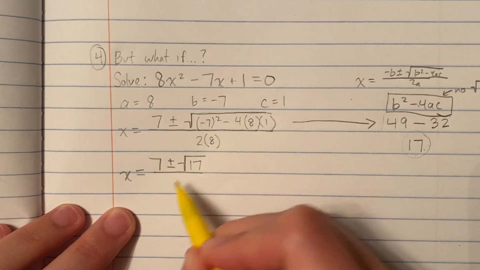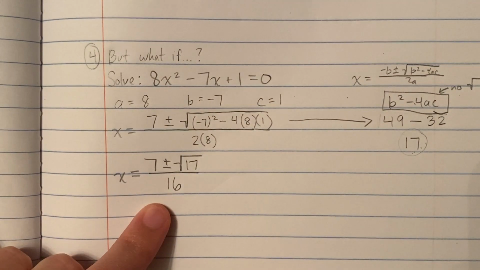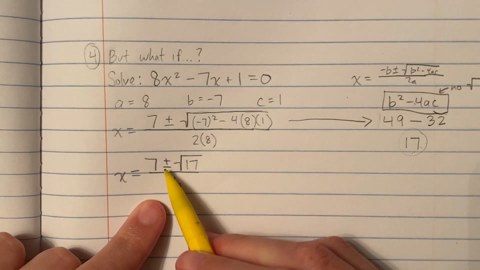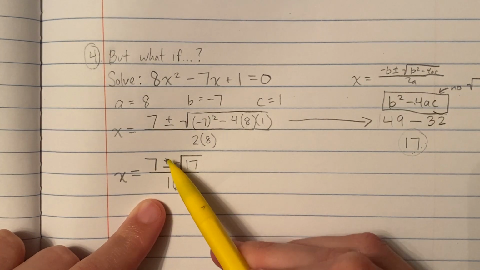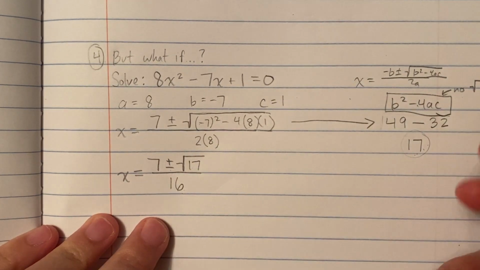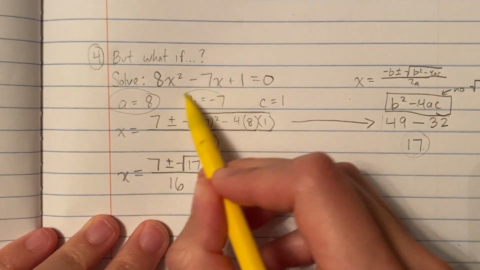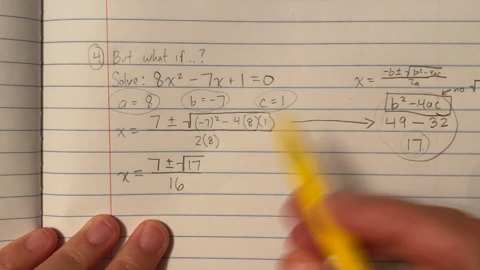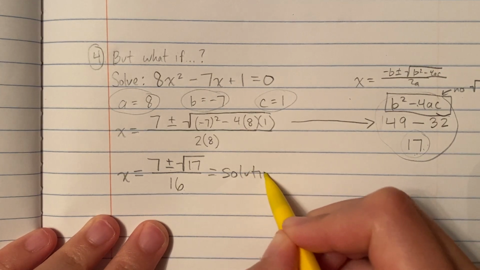And then this. Okay, now this is the solution. There's actually two solutions here, right? There's 7 minus square root of 17 over 16, and there's 7 plus square root of 17 over 16. So this is actually the solutions. And so in the practice problems that come, you're going to put A equals, B equals, C equals. You're going to put B squared minus 4AC equals. And when it says solutions, you're just going to write this.